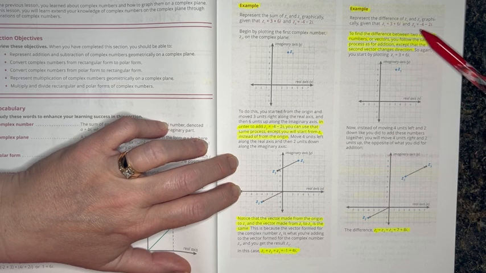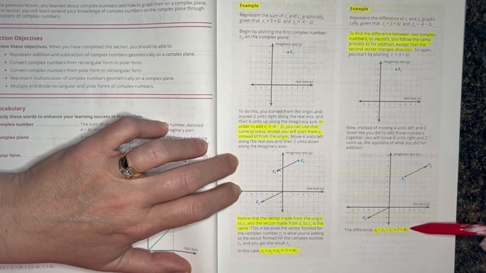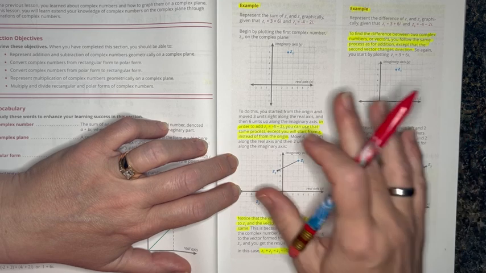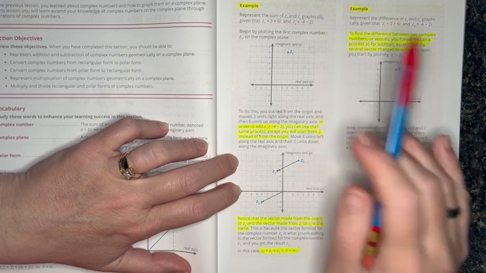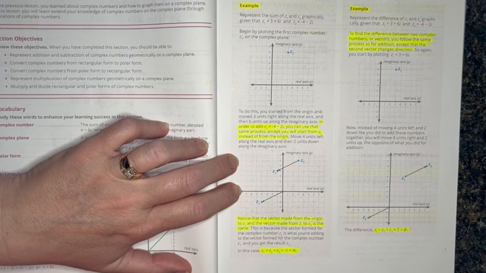And now because we are subtracting it, which is going to be -4 and -2, we're going to the right 4 and up 2. And so this is our new result of the two, which is at +7 plus 8i here, okay? So you can add them, subtract them mathematically. You can also do it on a graph. All right, let's turn the page.